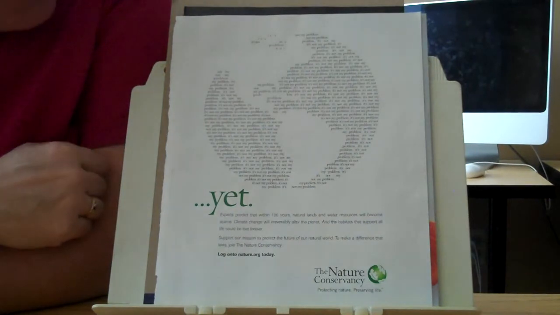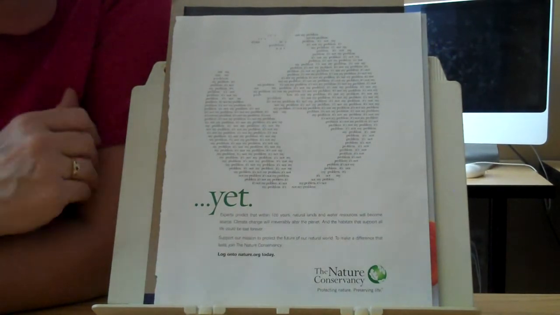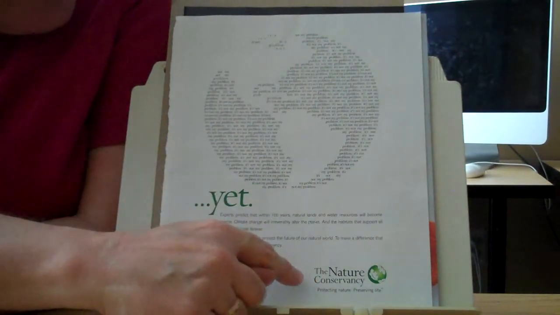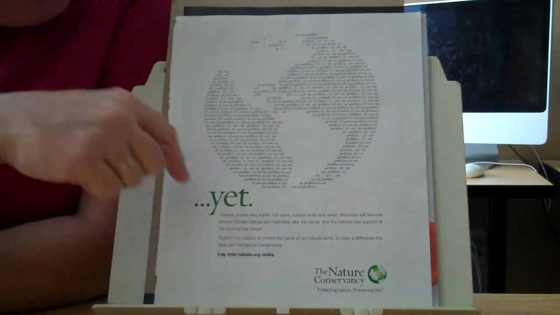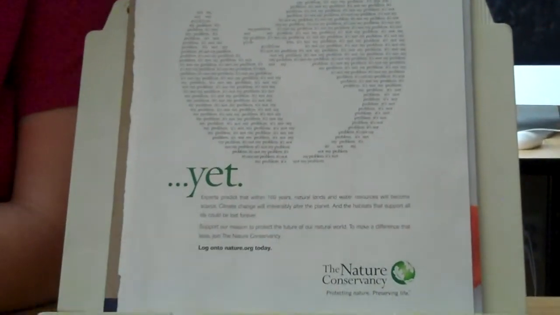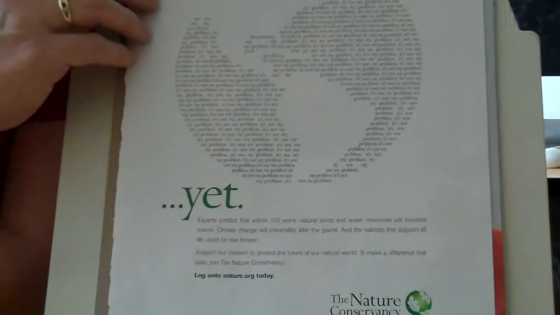And so here's an example of a very nicely designed ad. It does have a lot of copy. It's using the color scheme of Nature Conservancy. Their branding is always, of course, because they're an environmental organization, in green. And so we have the green being used, and we have their signature being used right down at the bottom of the ad. Should I hold this up?